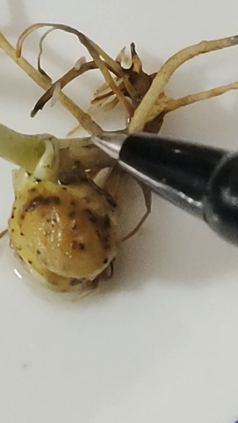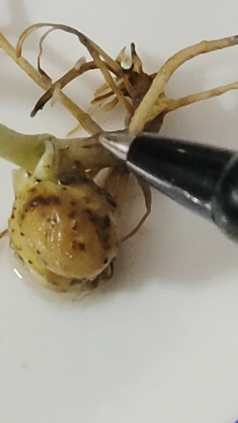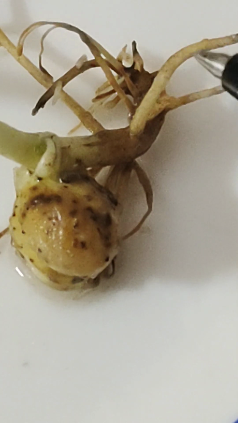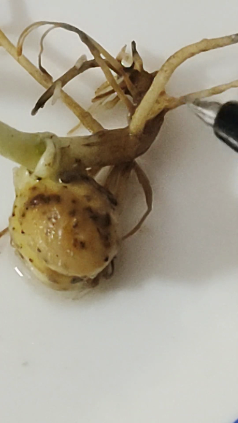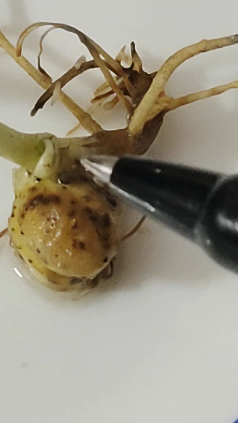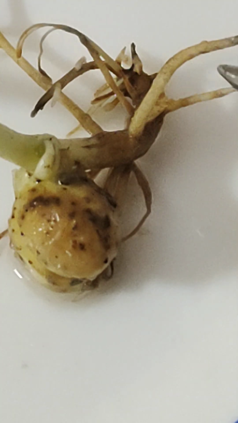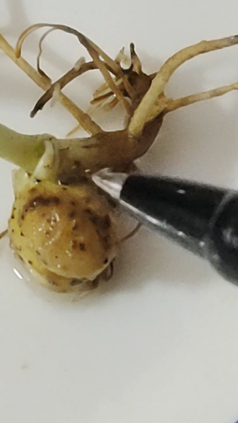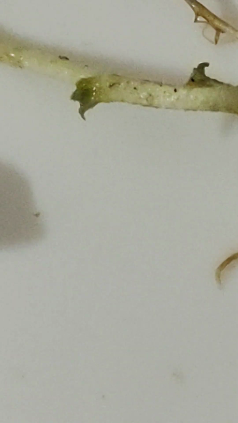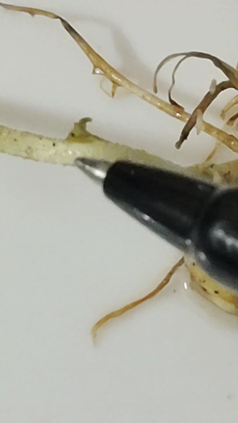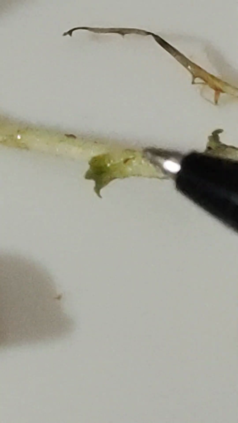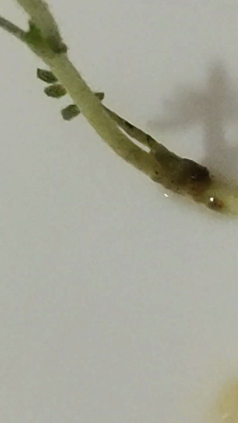Okay? Once it's germinated, the root emerges and anchors into the soil. So this goes into the soil. And then what happens is a shoot. This is a shoot that is coming out. Can you see that? A shoot grows upwards to reach the light.